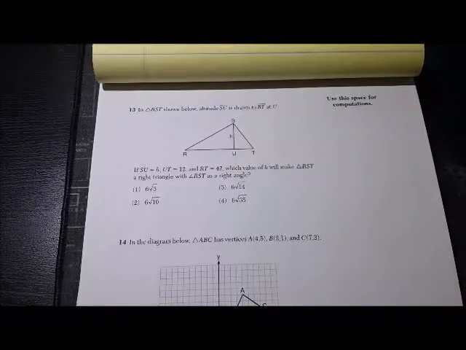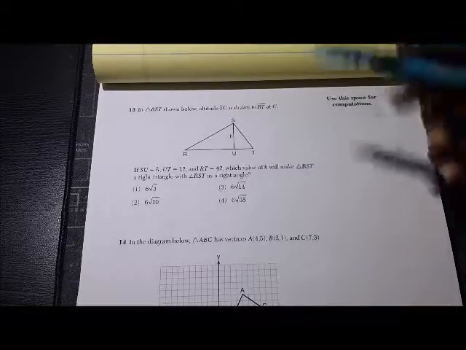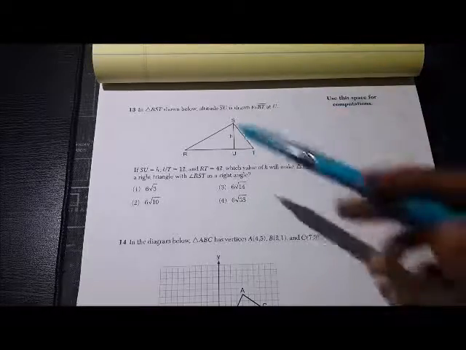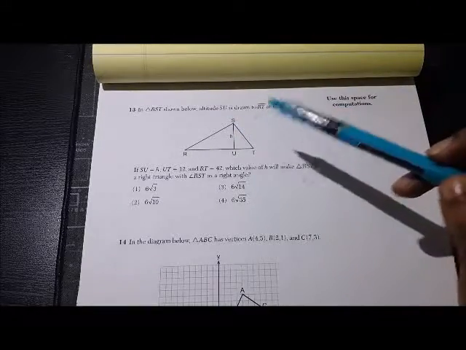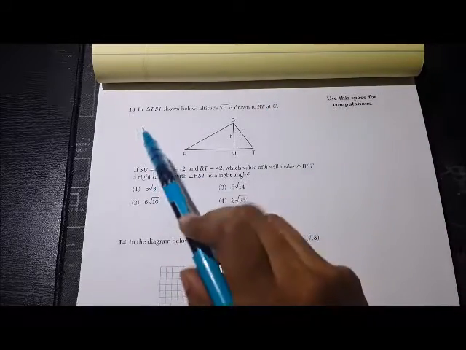Hello everyone, here is our second example of using the altitude rule to help us solve for the geometric mean. Now this problem was taken from the Common Core Geometry Regents, June 2016, and it says the following.